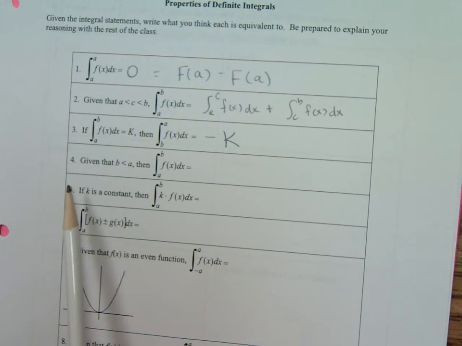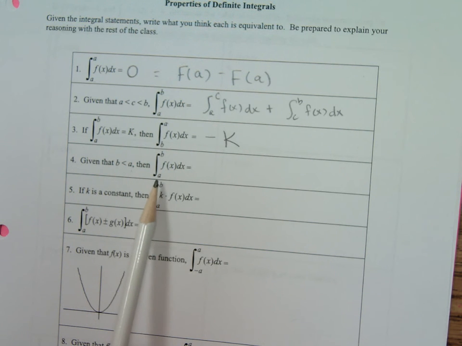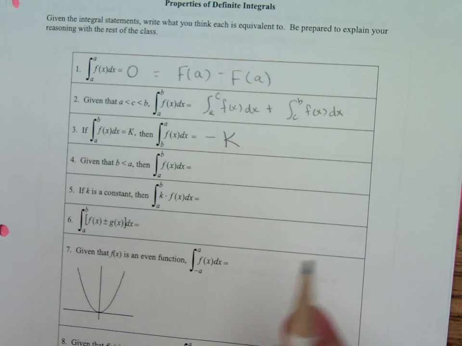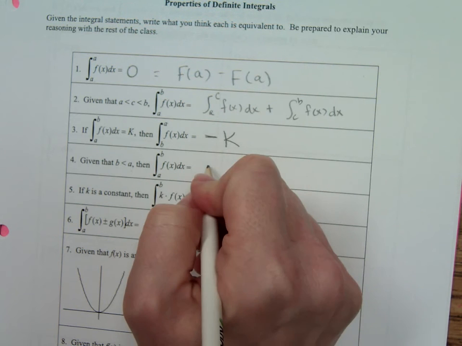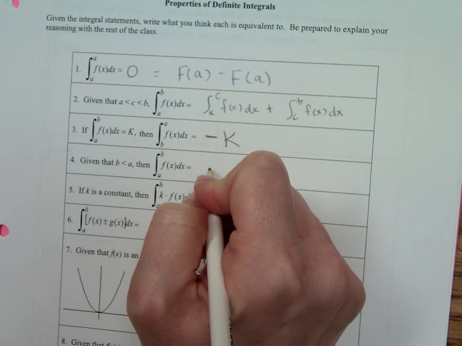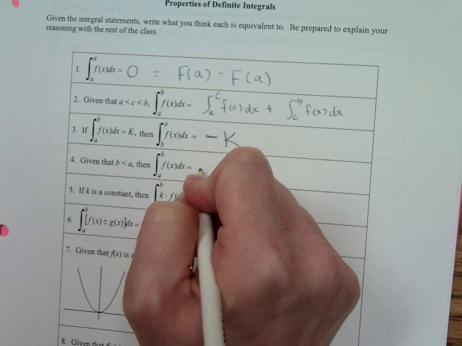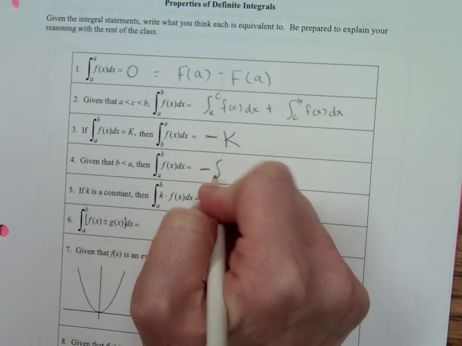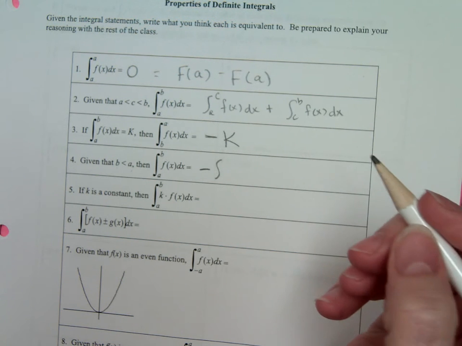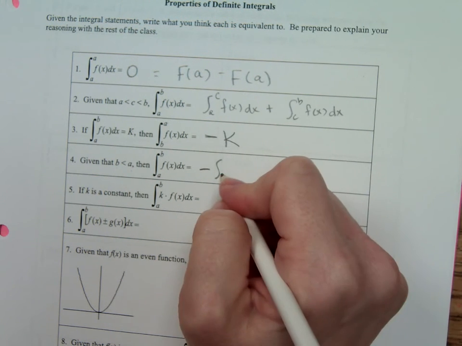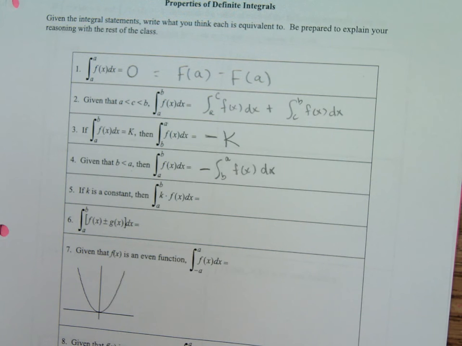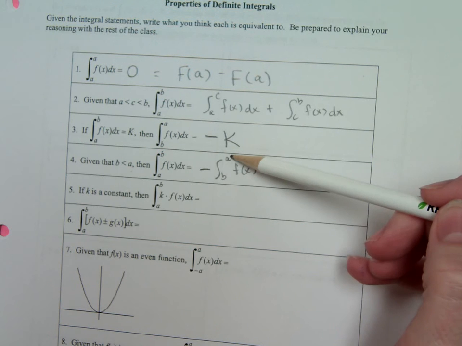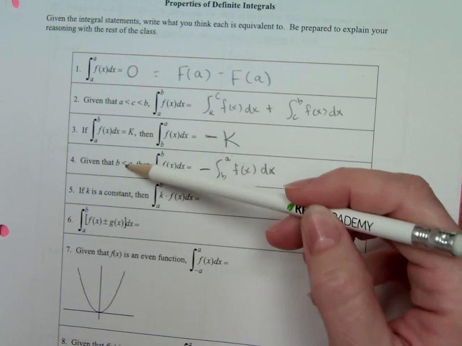So on number 4, if B is less than A, then from A to B would equal, does anybody know this one? It kind of goes along with this one. We put B less than 0. It is, well, it might not be less than 0. It's going to be a negative of B to A, f of x dx. So when you say less than 0, it's going to be a negative. But I'm going to switch and put my bigger number up here, because remember, A is the bigger number on this problem.